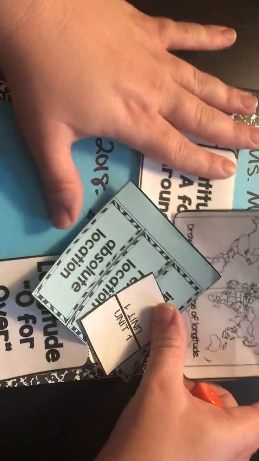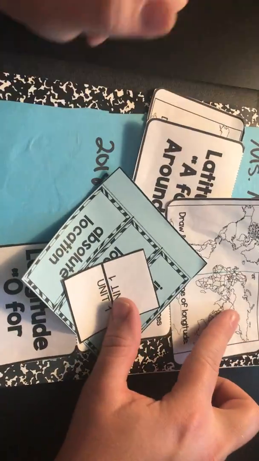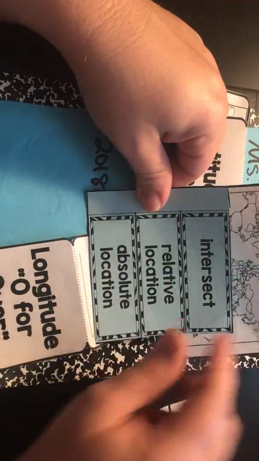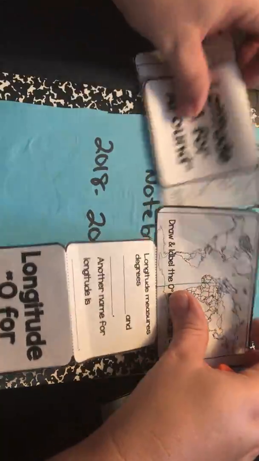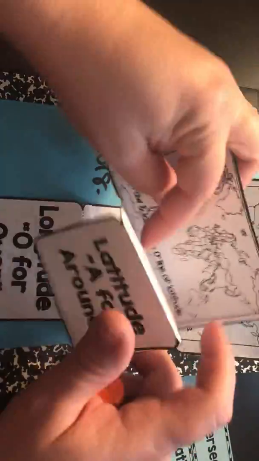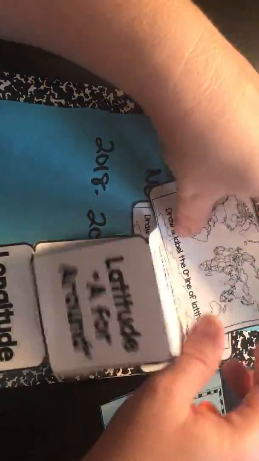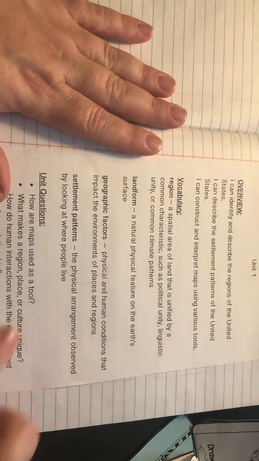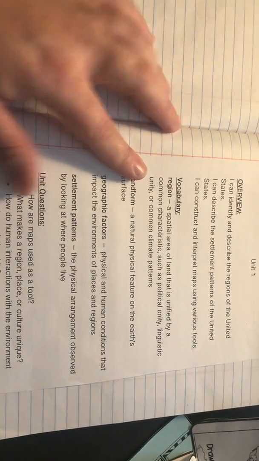Today we are going to look at our first lesson. For this lesson, you will need a Unit 1 tab. You will have 3 definitions. We will have a foldable for longitude and a foldable for latitude. You will need your notebook and your glue, as well as the overview for Unit 1.